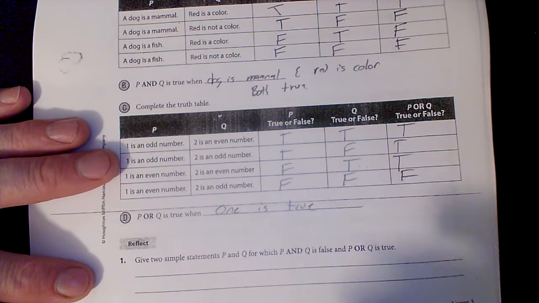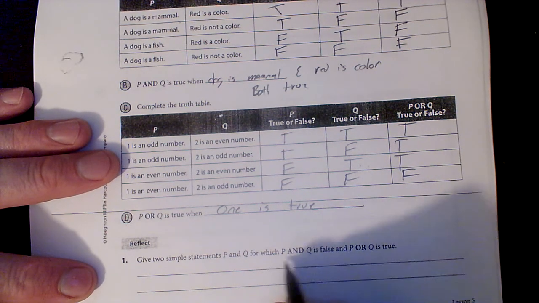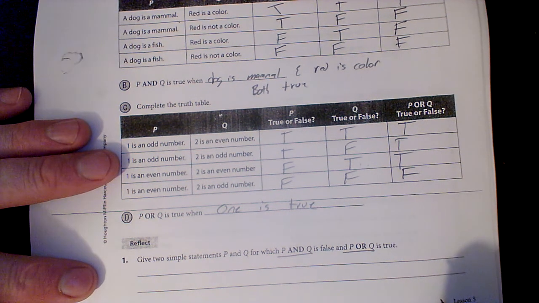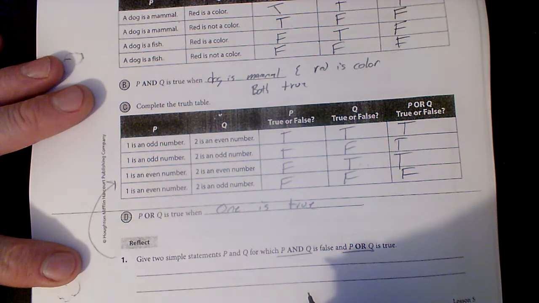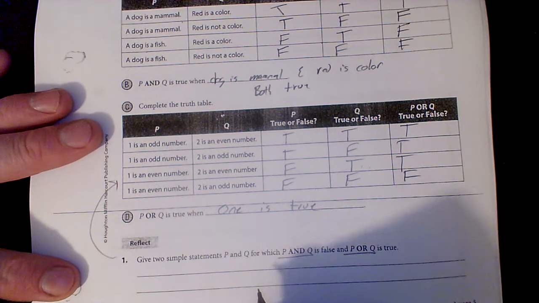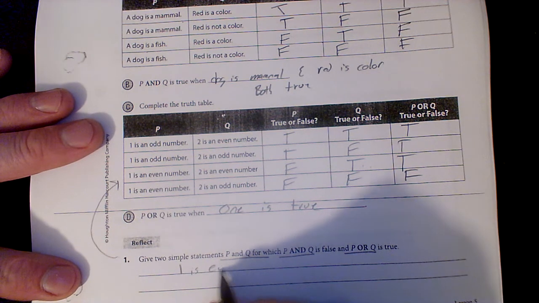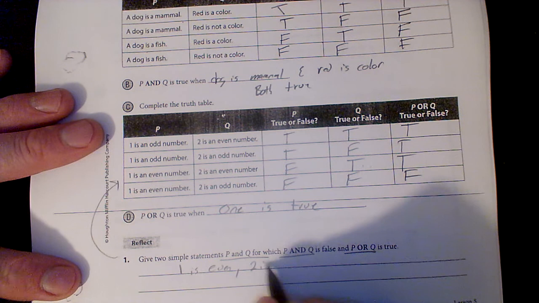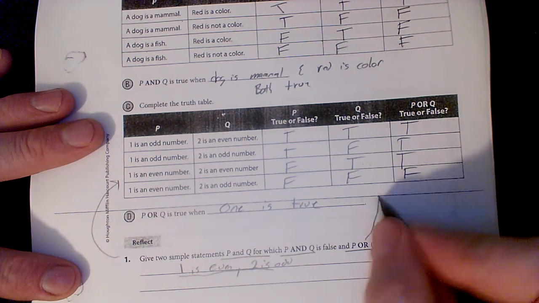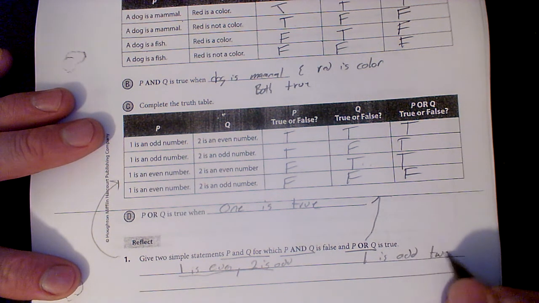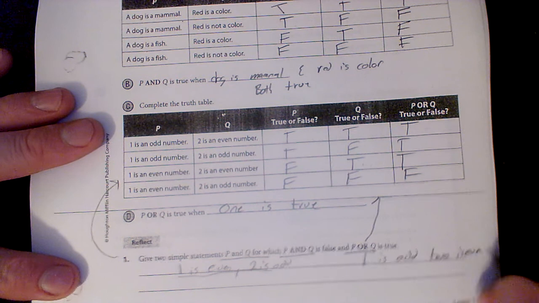Give two examples, statements P and Q for which P and Q is false and P and Q is true. Alright, so let's just refer it up to here. Two examples, P and Q is false. We're going to say 1 is even, 2 is odd. Alright, they're both true. We're going to refer this to here. 1 is odd, 2 is even.